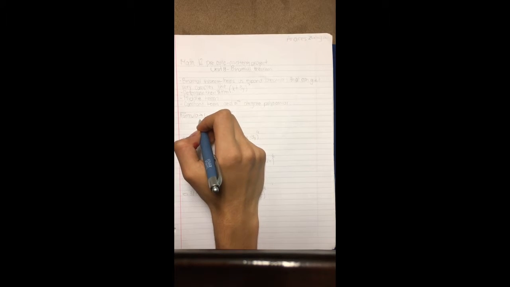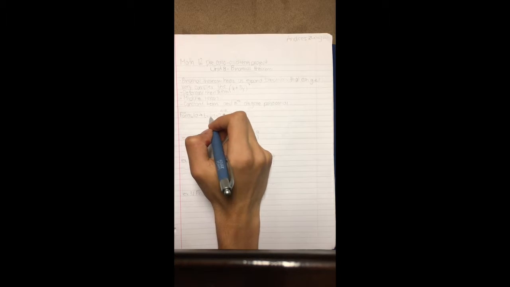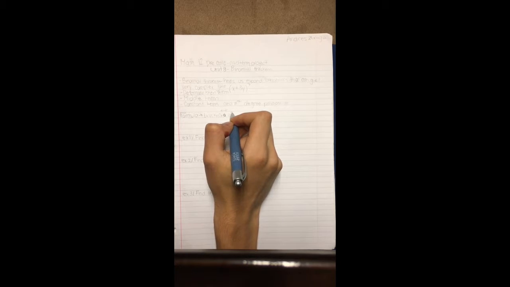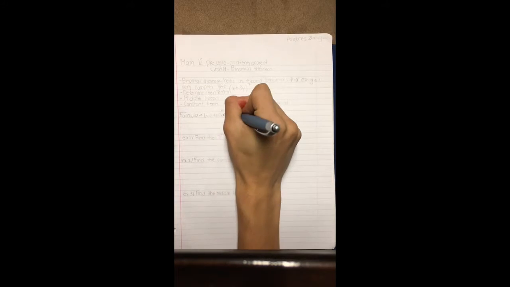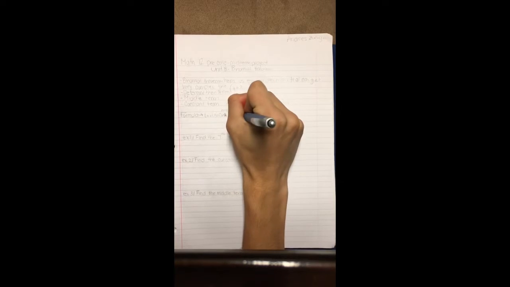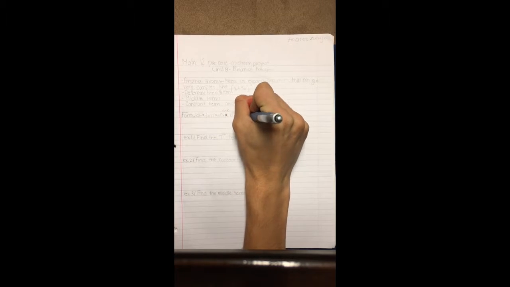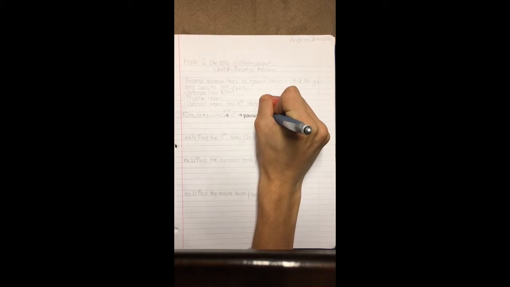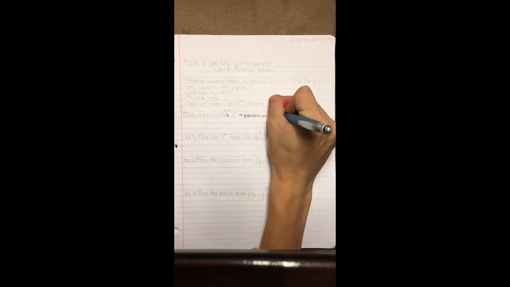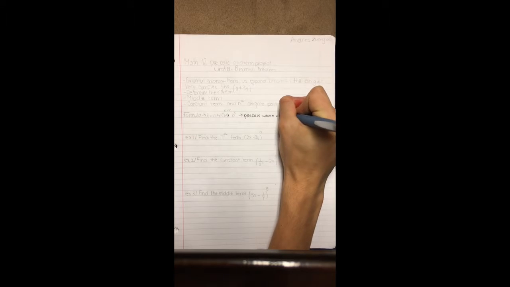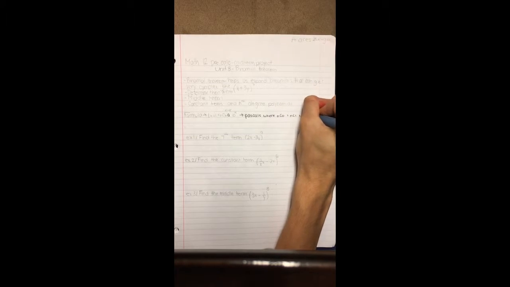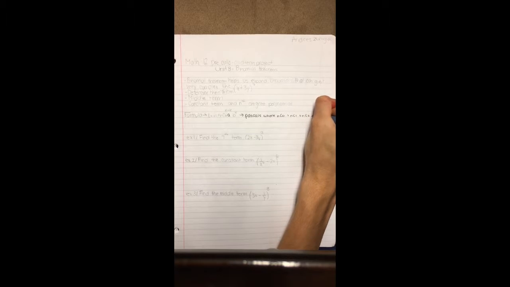The formula used is t_(k+1) equals n choose k, a^(n-k), and b^k. Well, where does this formula come from? We know that this formula comes from Pascal's triangle, where it starts off with n choose 0 plus n choose 1 plus n choose 2, and so on and so on.